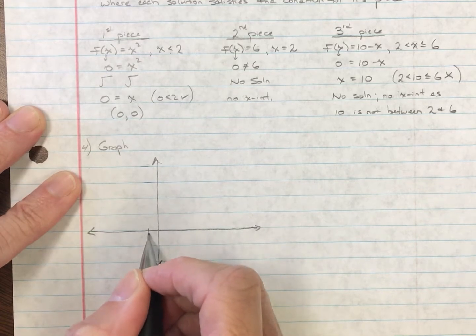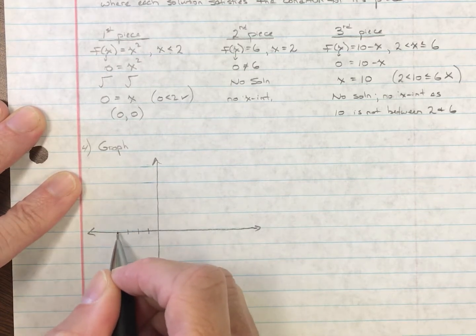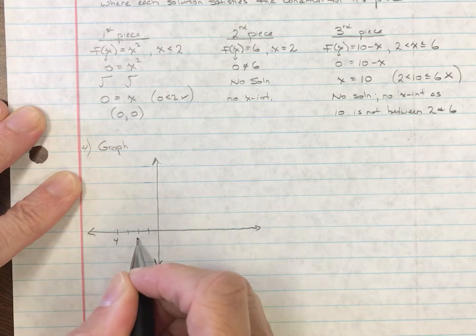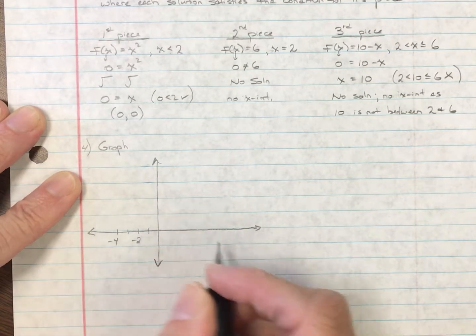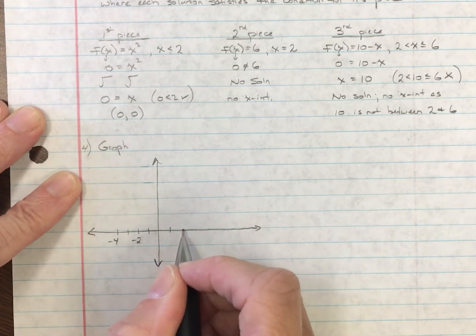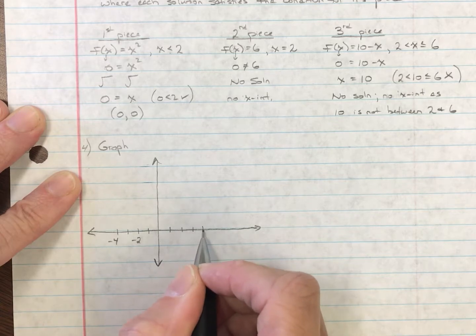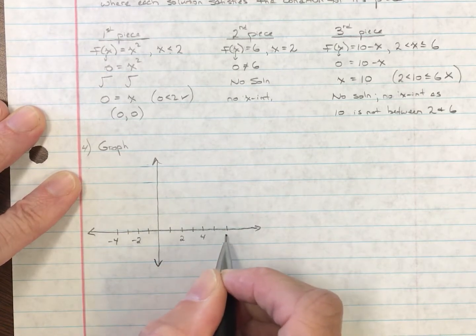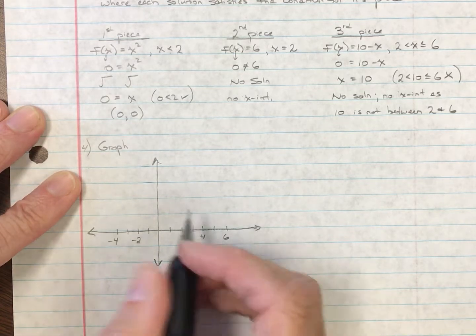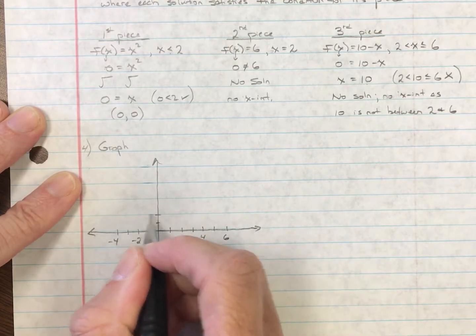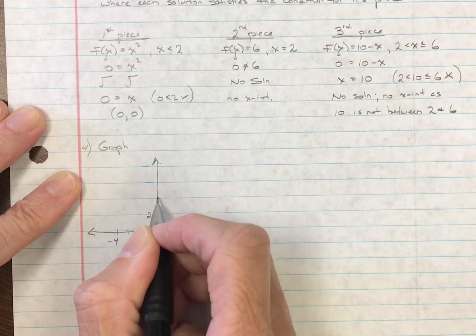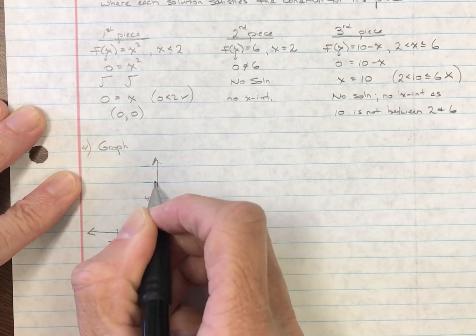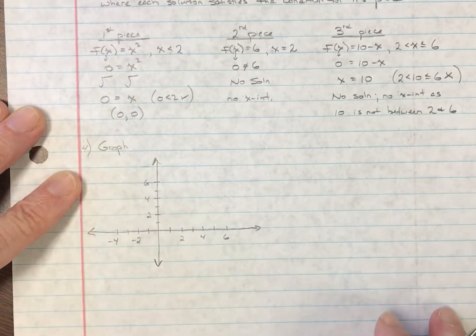Let's see here, 1, 2, 3, 4. I'll put a 4 here and a negative 2 and a negative 4. I'll go 1, 2, 3, 4, 5, 6. So this is positive 2, positive 4, positive 6. And 1, 2, 3, 4, 5, 6. That should work.